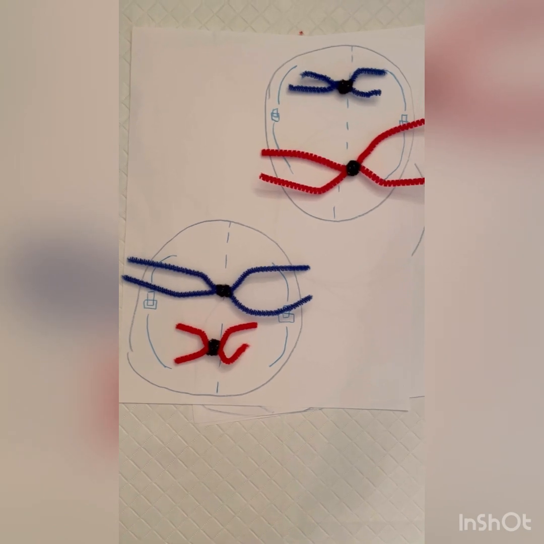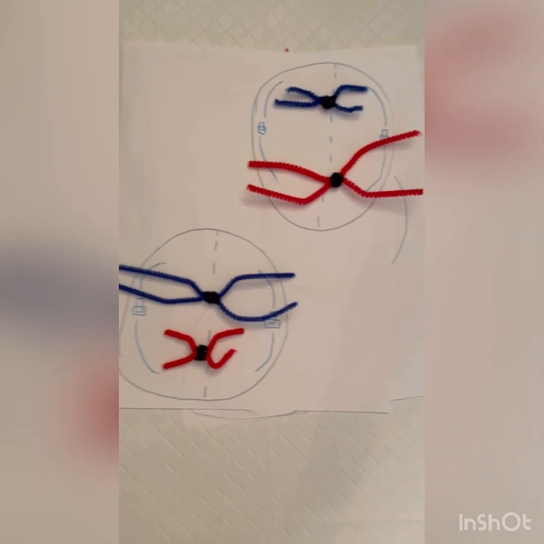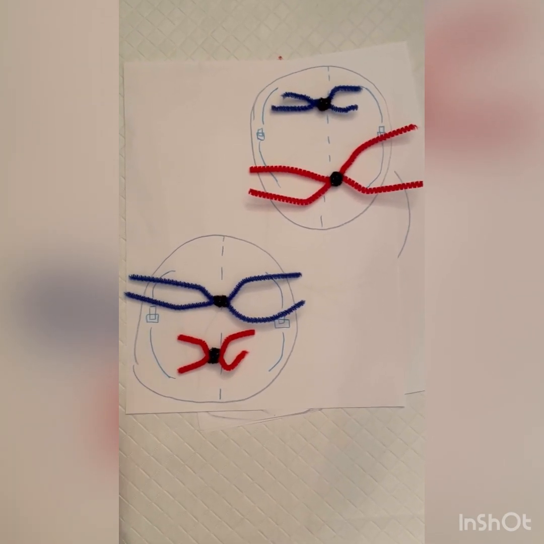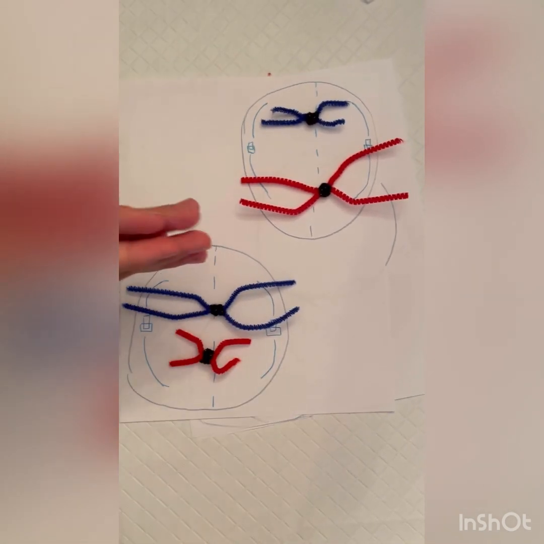Metaphase 2. The cell moves on to Metaphase 2, and the chromosomes align themselves at the equator with one sister chromatid on each side. These are the sister chromatids, and they are on each side.